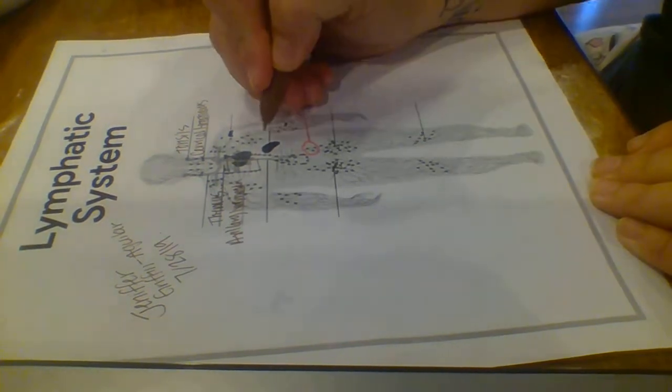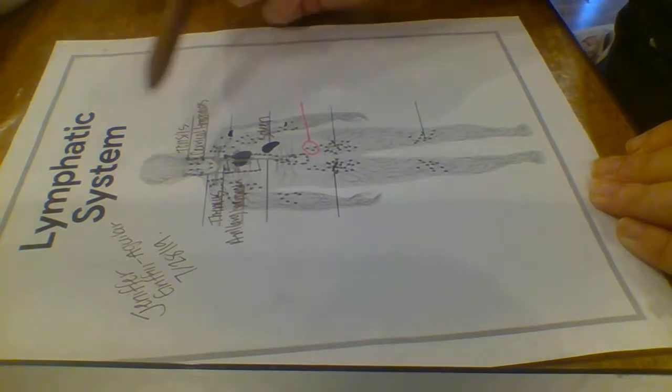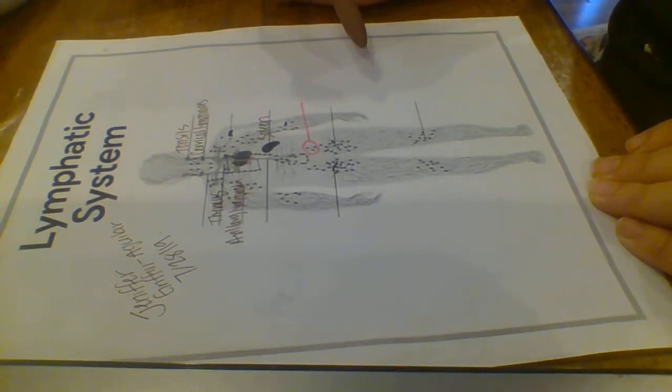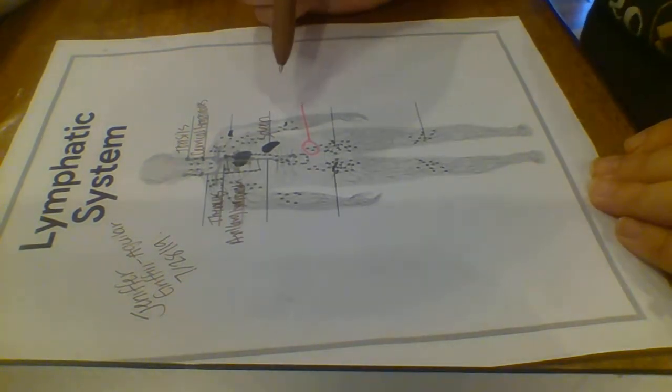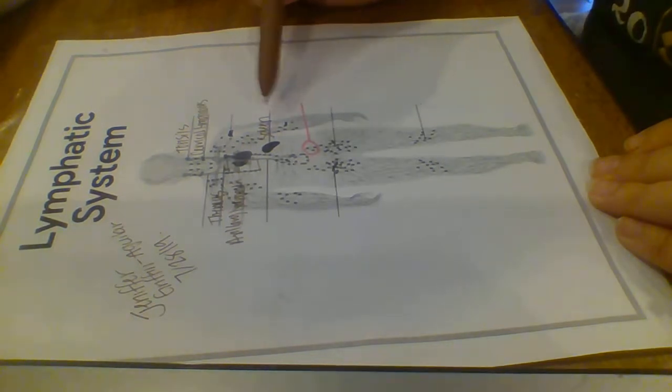Moving down right here, this is the spleen. The spleen is adjacent to the stomach and is actually attached to the stomach as well. The function of the spleen is that it acts as a filter for the blood. Old red blood cells are recycled here, and platelets for white blood cells are stored.